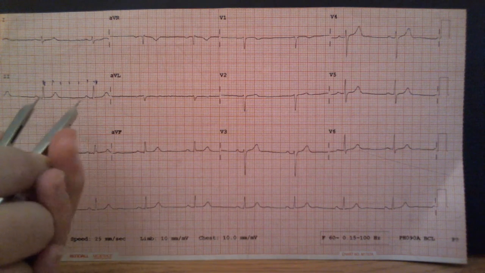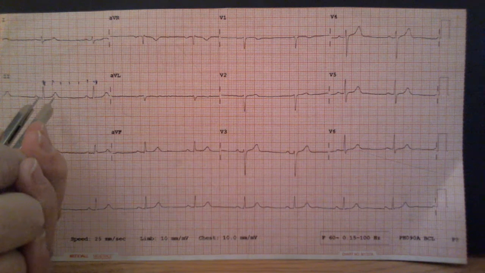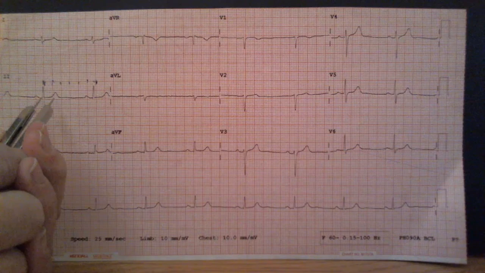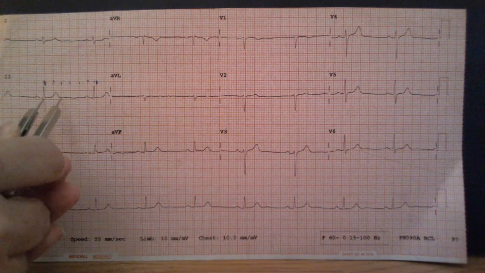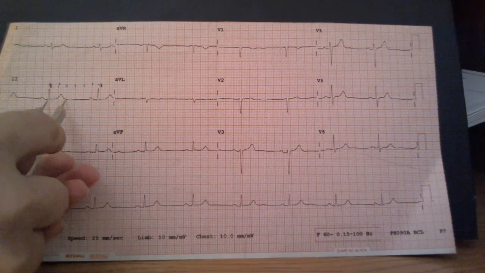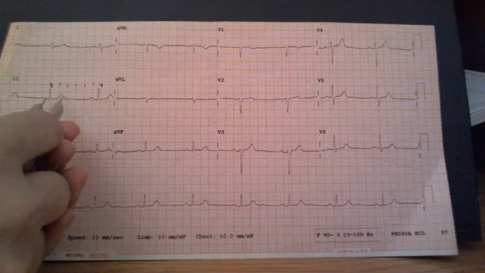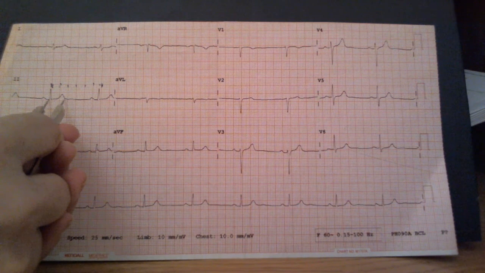So remember, to measure the QT, what you're going to do is go from the first downward deflection of the Q, RS, to the end of the T. It's difficult to do right here, like this. Alrighty, there we go.